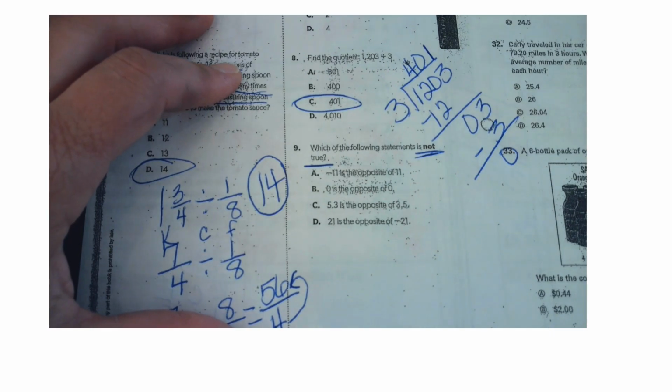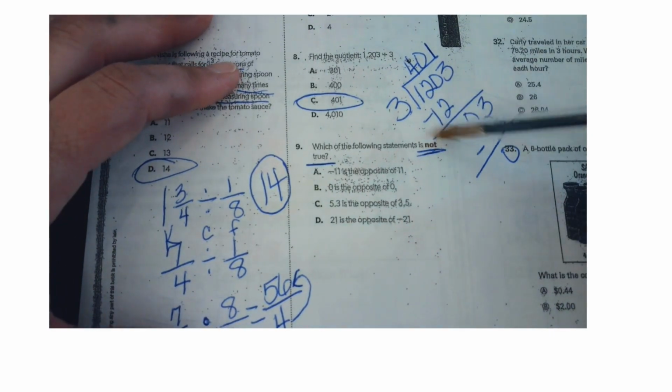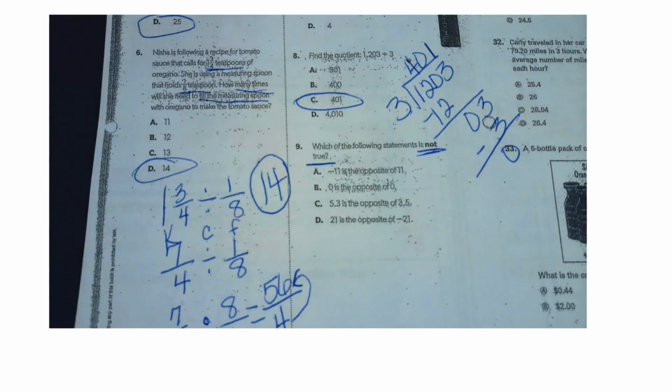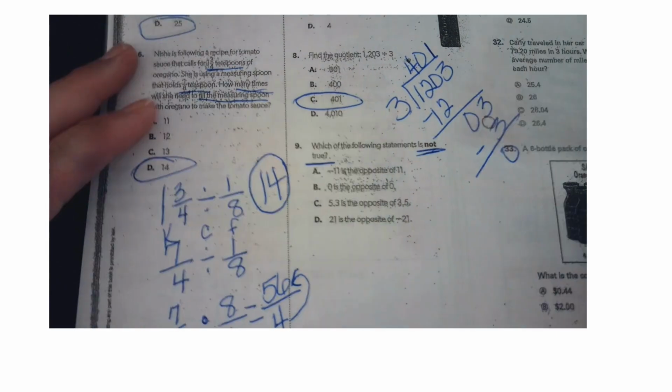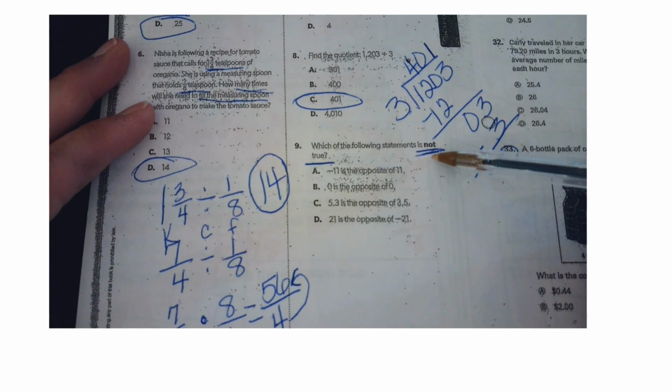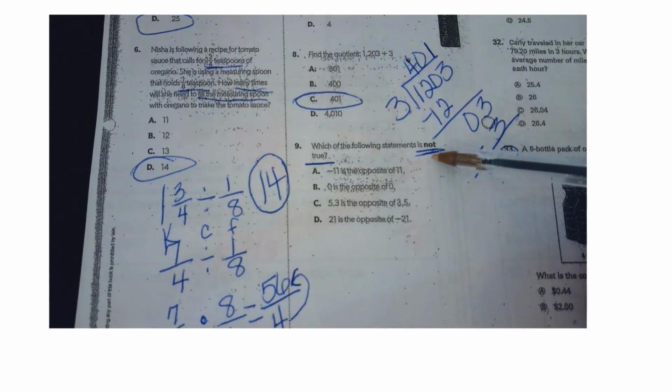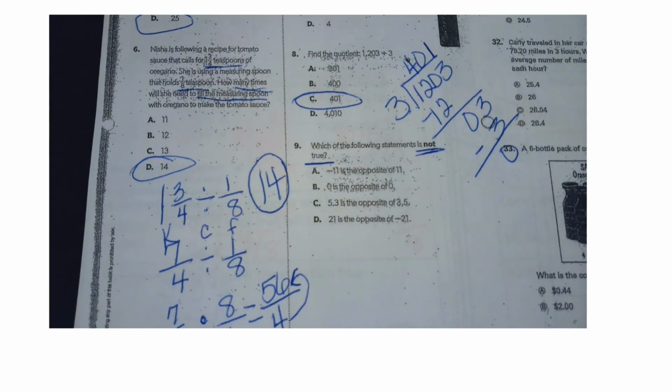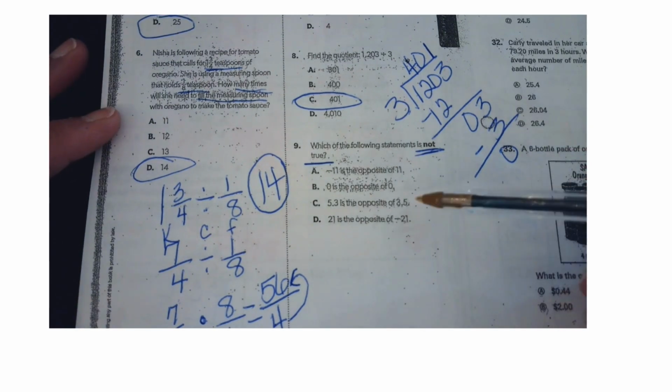So what I want you to do when you are seeing questions like this, I want you to either underline the not true, star it, or circle it, do something that's going to make you stop and realize, hey, I'm looking for what does it mean if it's not true? It's a lie, right? Or it's false. So you know, you guys play that two truths and a lie. That's what we're looking for. We're looking for the lie.